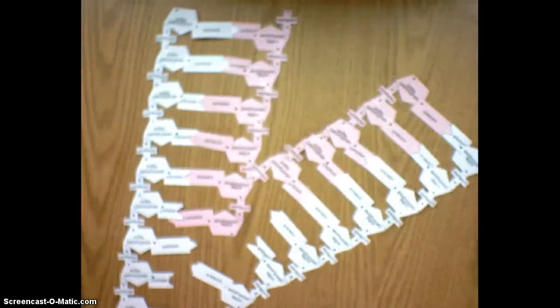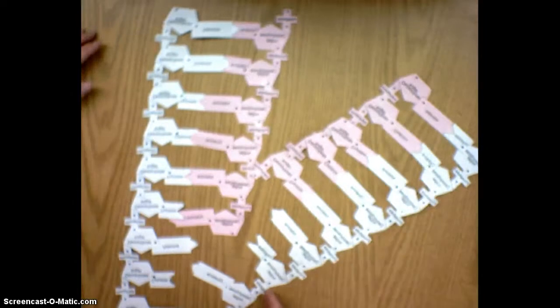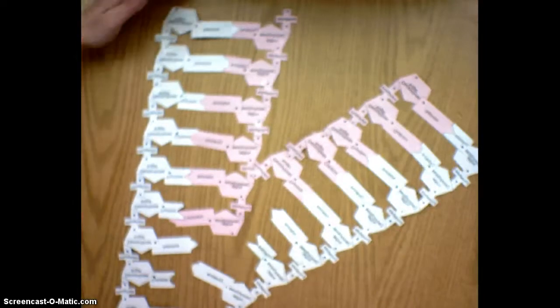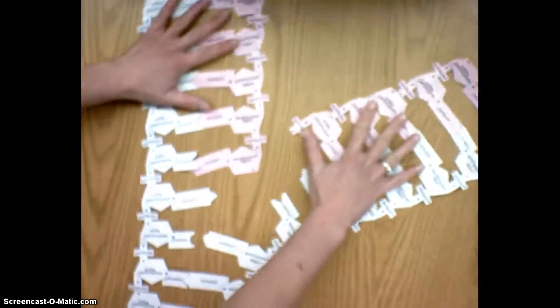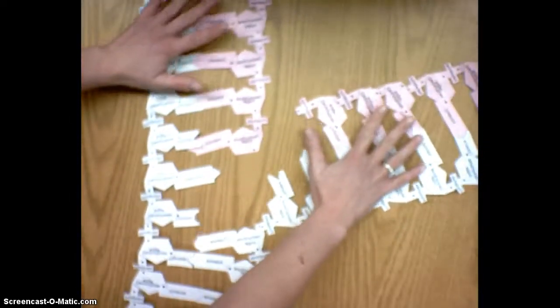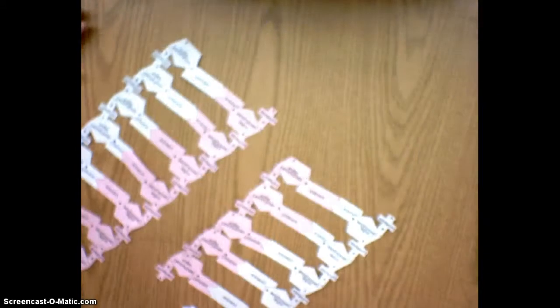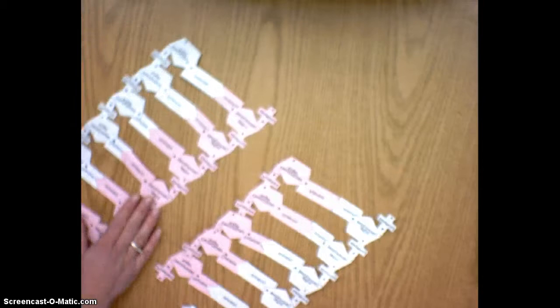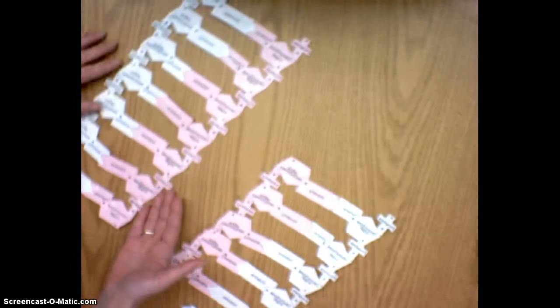New nucleotides are added simultaneously to both the leading strand, or the 5' to 3' strand, and the lagging strand, or the 3' to 5' strand. This continues down the DNA molecule until you have two separate DNA molecules. Notice that each new DNA molecule has one old strand and one new strand. This is called semi-conservative replication.